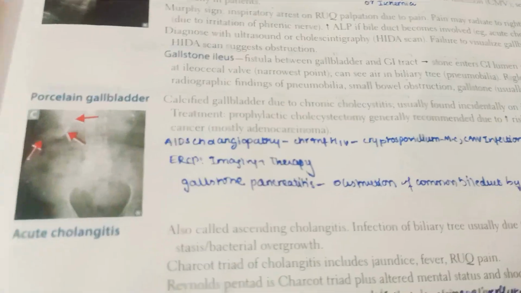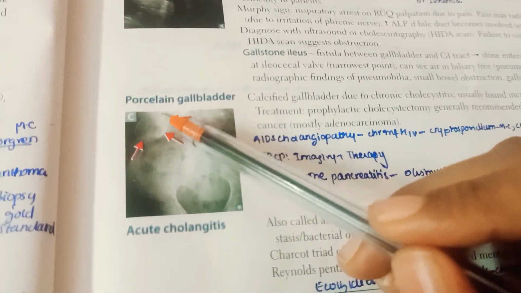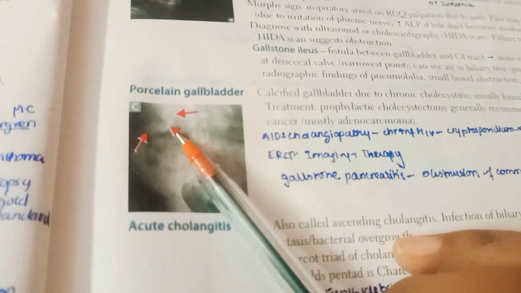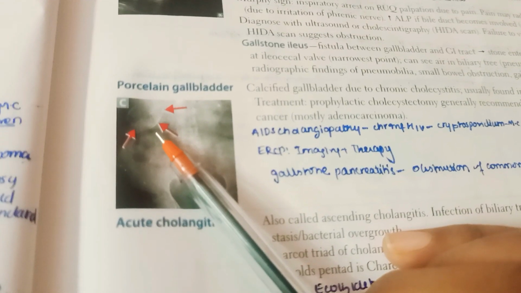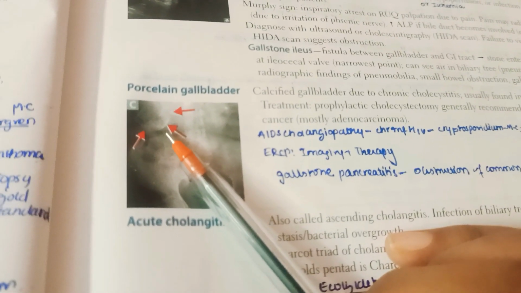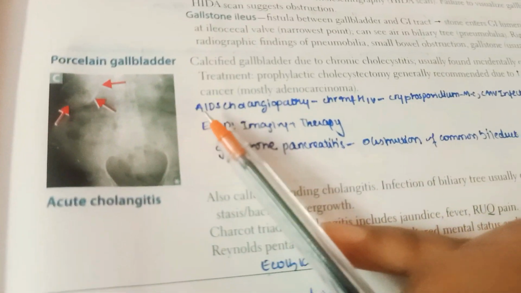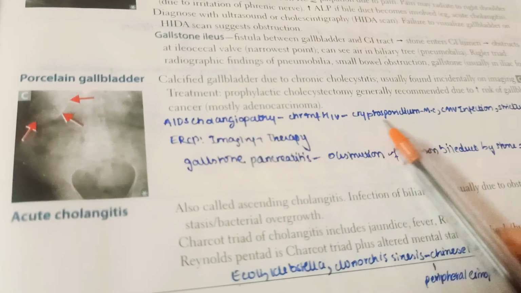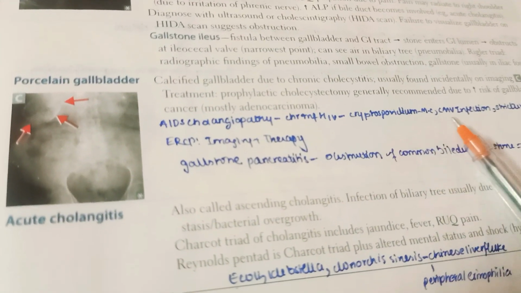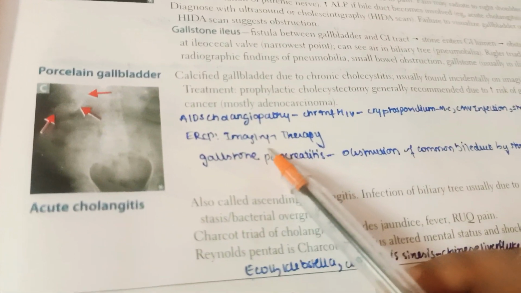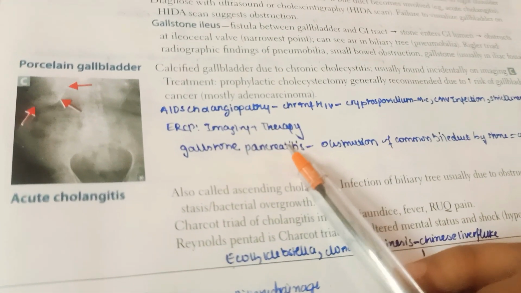Next, now let us understand porcelain gallbladder. Actually, it's a calcification of the gallbladder because of chronic cholecystitis. Incidentally, it is found. Treatment is prophylactic cholecystectomy, because it will lead to increased risk of adenocarcinoma. Okay, there is also AIDS cholangiopathy, that is chronic HIV can lead to this problem, or cryptosporidium is most common. Cytomegalovirus, stricture of biliary tract, and ERCP is also giving imaging and also therapy.